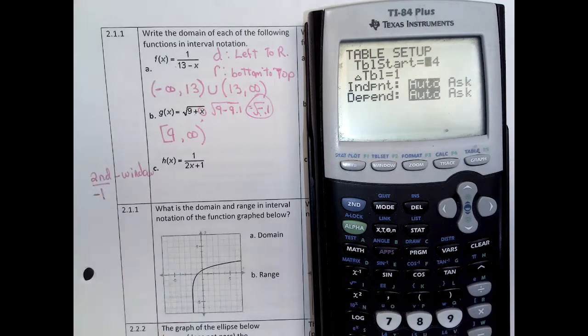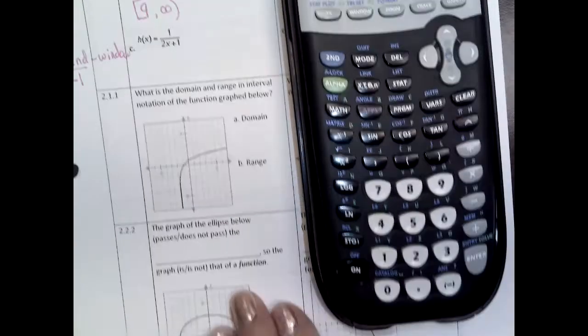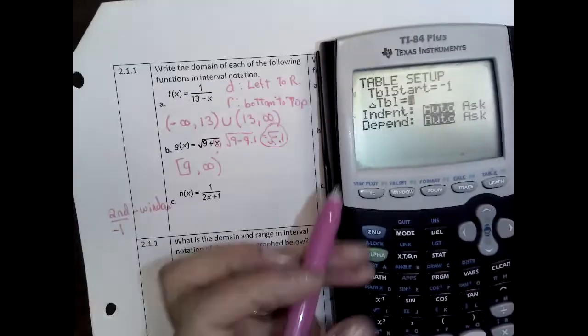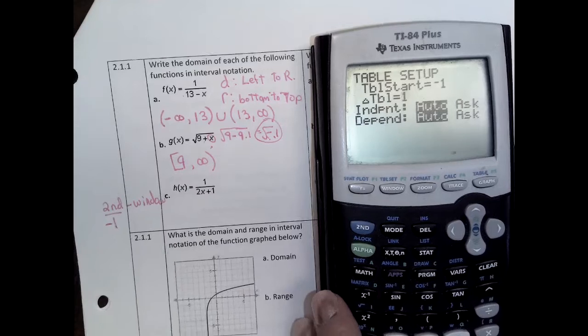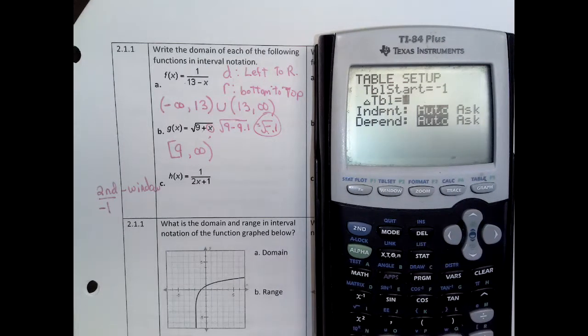I'm going to enter -1. Make sure you use that negative key, not the minus key. So I'm putting -1. And then this right here where it says delta table, that's the change. So right now it's going in increments of 1. So it's counting 1, then 2, then 3.